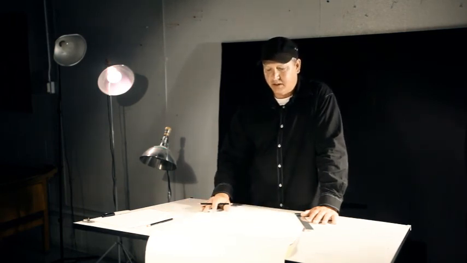Put it in a 2 o'clock position and use the left side for the shadowing and the right side for your highlights. Other than that, we'll see you next week.